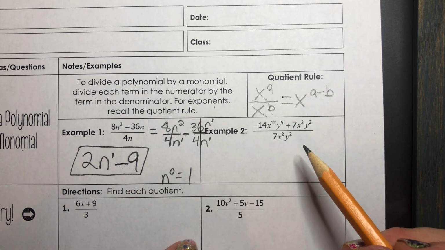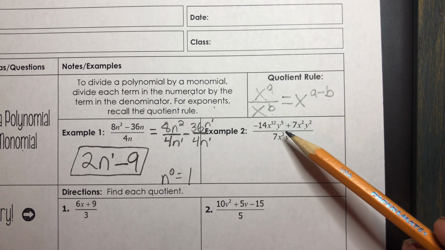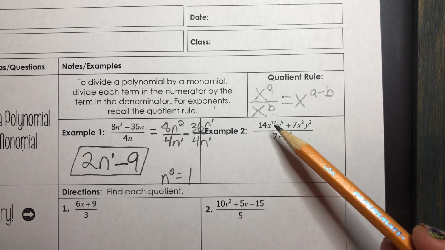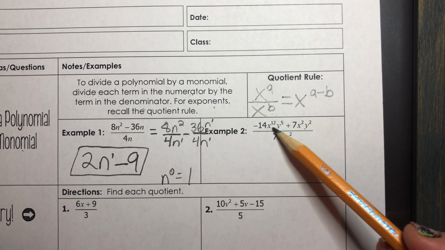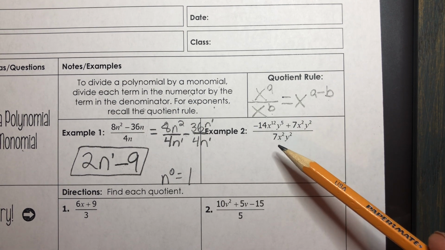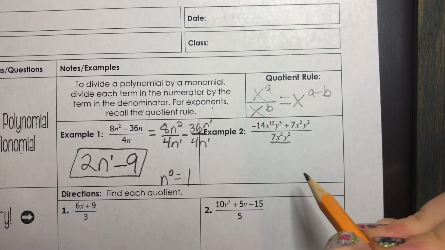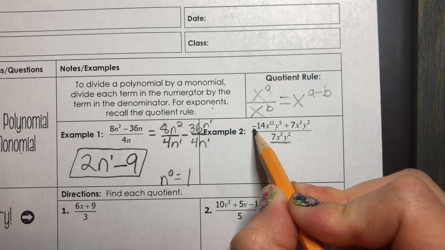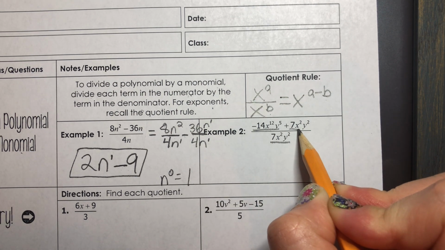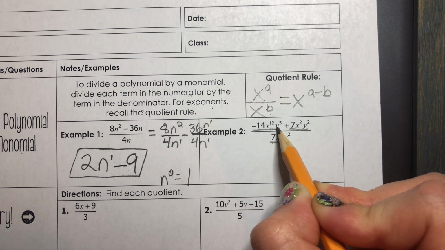It's got a little bit more to it. So we have two variables, an x and a y. Every term in this problem has an xy, xy, xy. So even though it's two letters, they are still all in the same term. Like this 7x squared y squared is one term. This negative 14 x to the 12th y to the 5th, that's one term. And then this 7x squared y squared is one term. So all three of these terms have an x and a y.